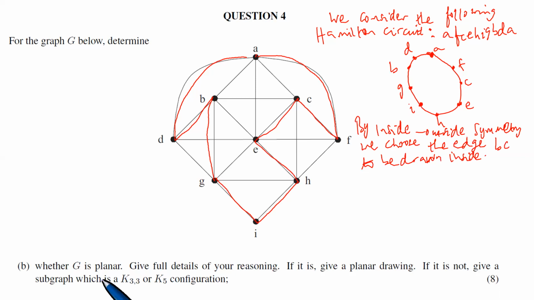So if you look at B and C, we choose to draw this one inside. We could draw it outside like this, but there's no reason to go out yet because it's the first edge. So by and large, the first edge is called a chord. So we draw the first chord inside.